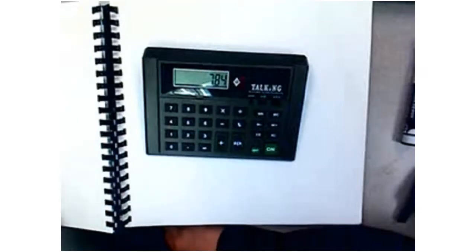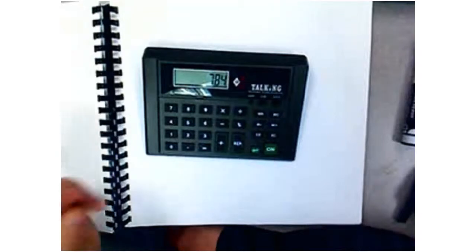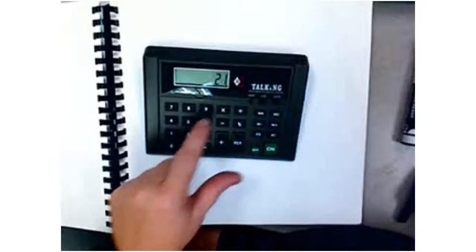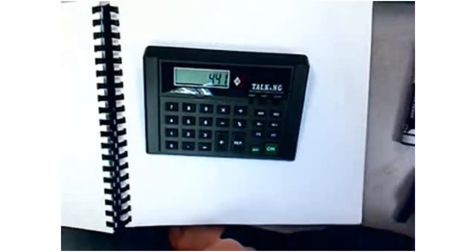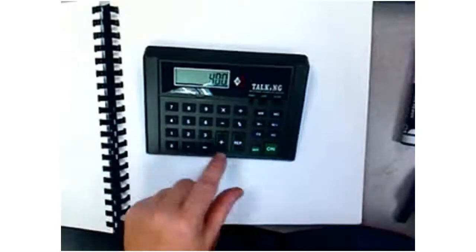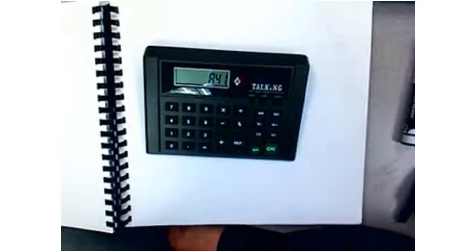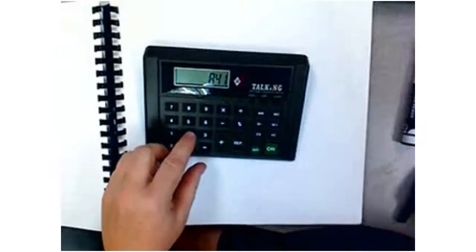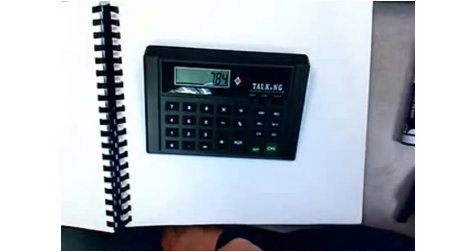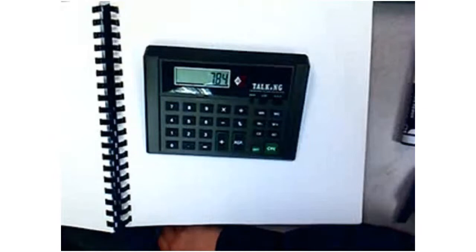So 784 has to equal 20 squared plus 21 squared. 20 times 20 equals 400. 21 times 21 equals 441. So we have 441 plus 400 equals 841. That does not equal 784, so this is a no. Those 3 sides can come together and make a scalene triangle, but they do not make a right triangle.